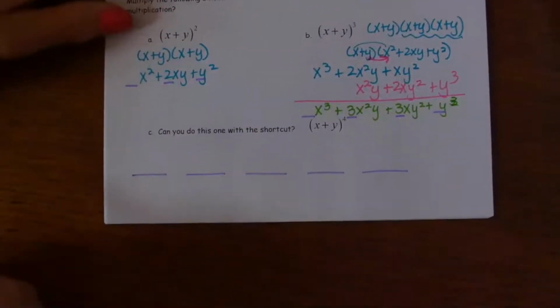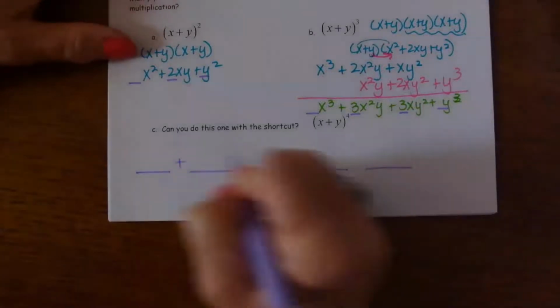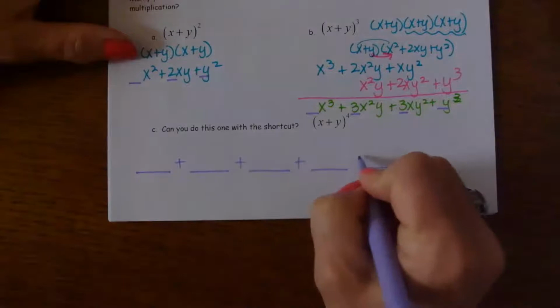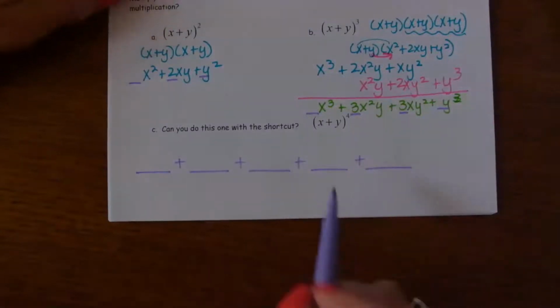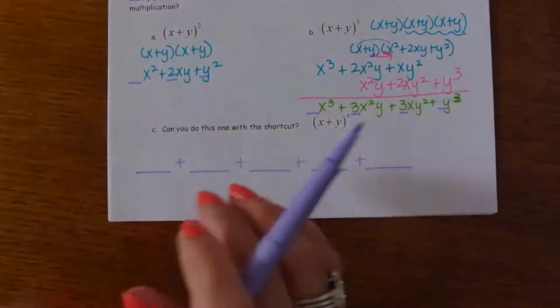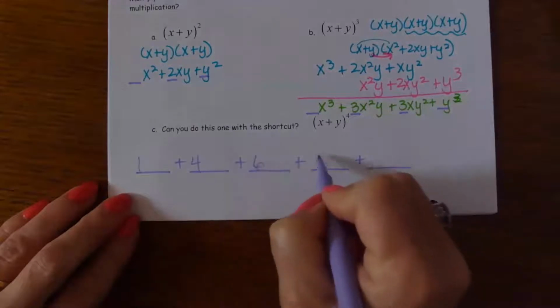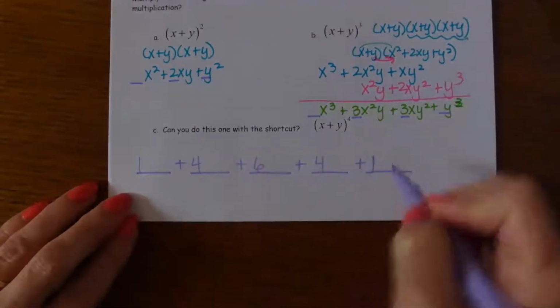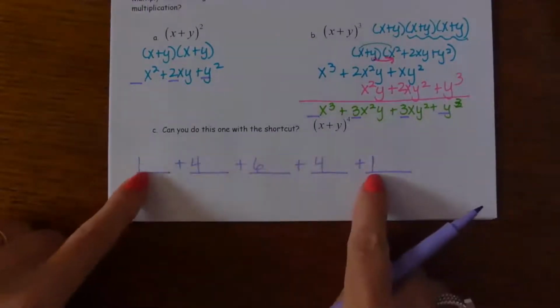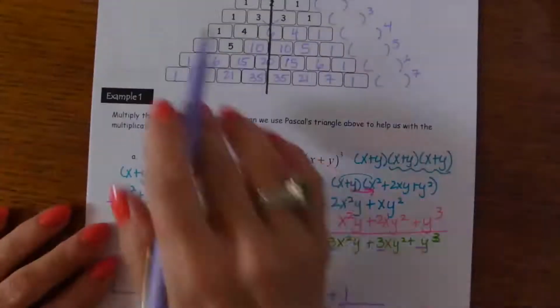This is me, the student, just learning. This is how I do it. Now I gave you a plus so that they're all plus signs. And what are the numbers going to be if it's raised to the 4th power? 1, 4, 6, 4, 1. Of course, you don't have to write the ones, right? That's understood. But I'm trying to get your eyes to really say, oh, that's right here.